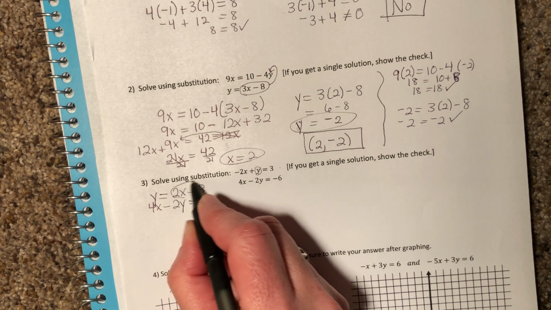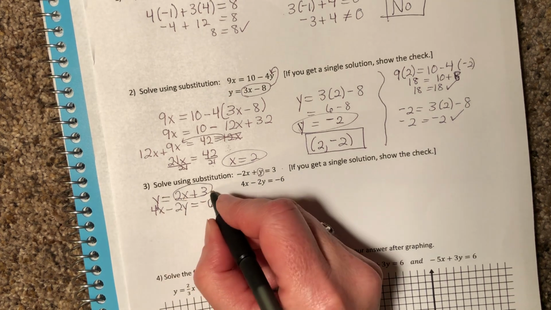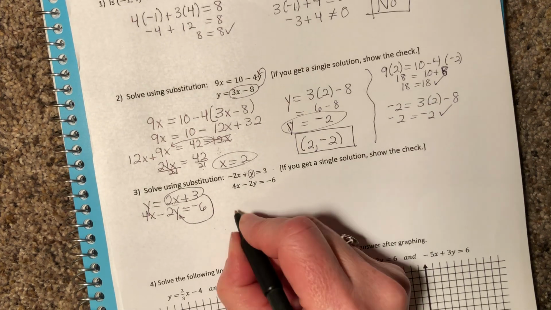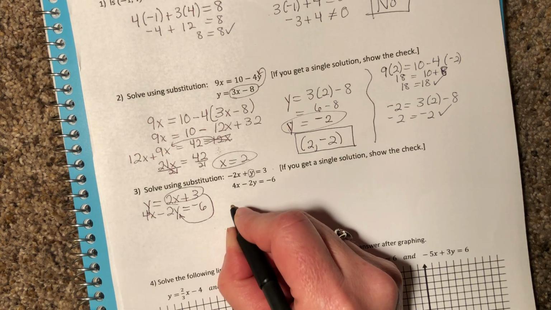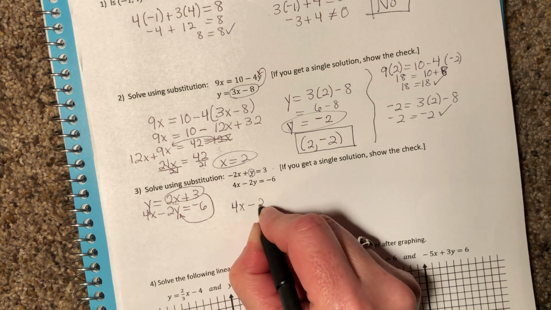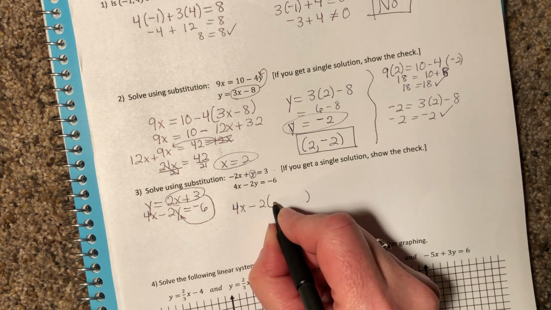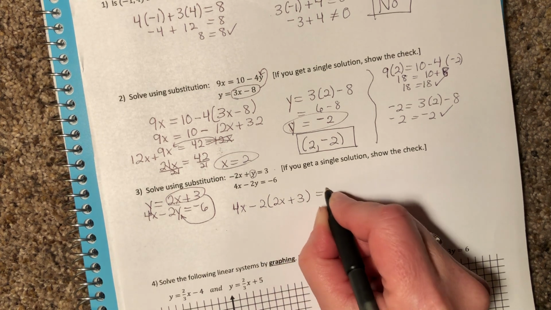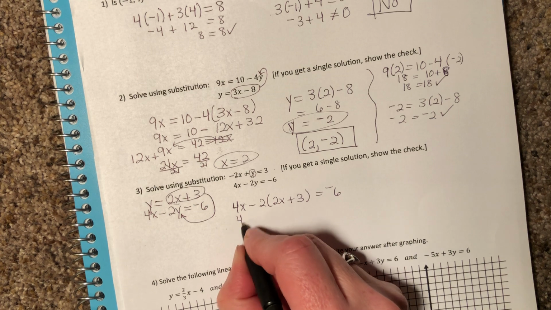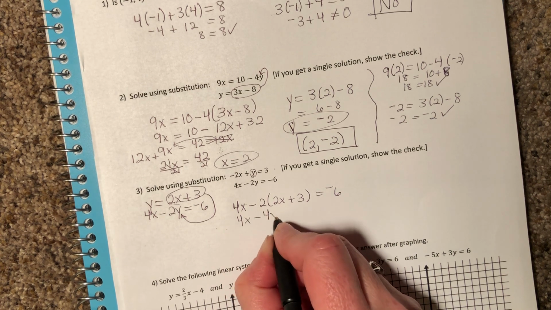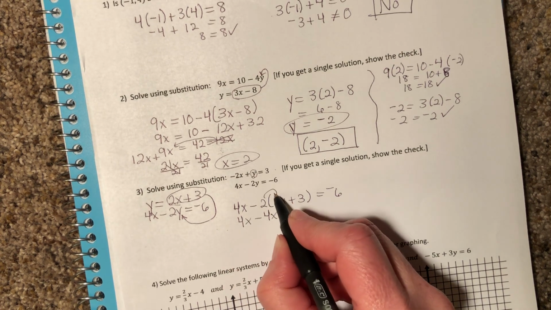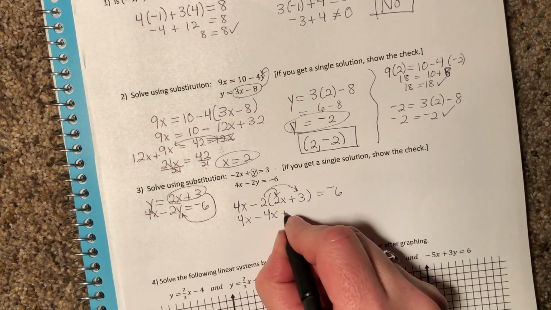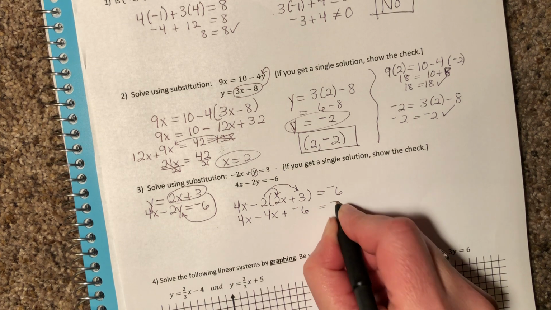Now I can take the 2x plus 3, which is y, and plug it into the y value in the second equation, and I get 4x minus 2 times (2x plus 3) equals negative 6. Here's the substituting part. 4x minus 4x, distributing here, watching my signs, and then negative 2 times 3 is negative 6, equals negative 6.